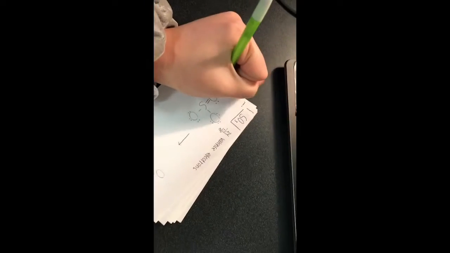So in order to allow sulfur to have an octet, we're going to make this a double bond. There we go. So now let's check. 2, 4, 6, 8, 10, 12, 14, 16, 18, 20, 22, 24, and all of those have octets.